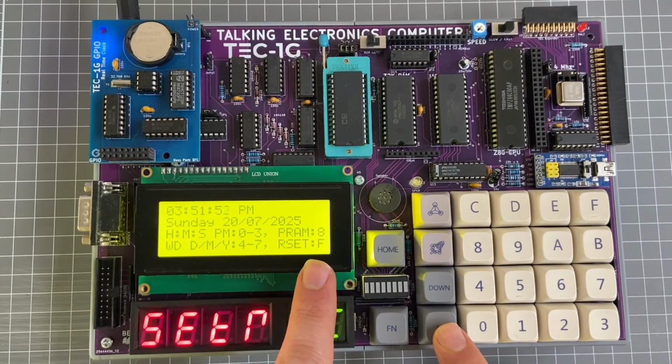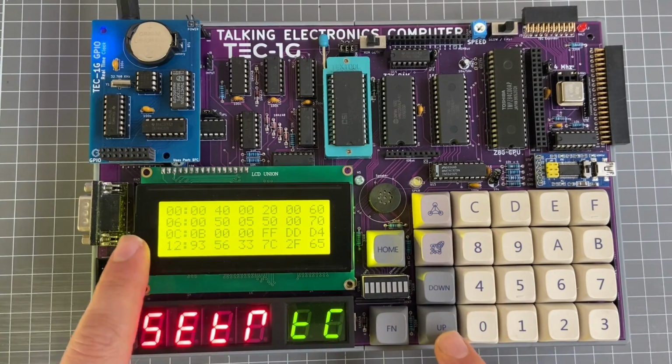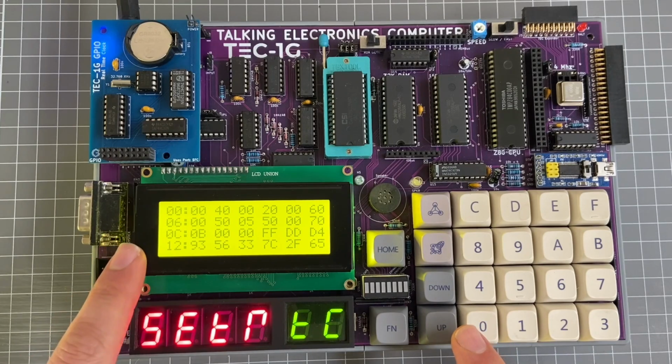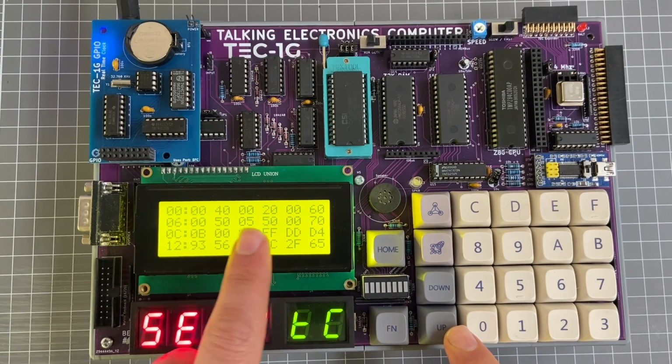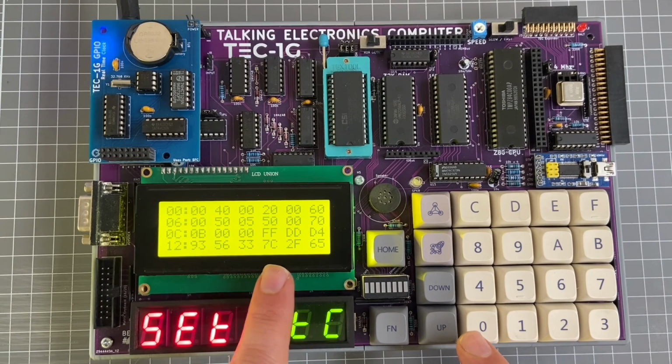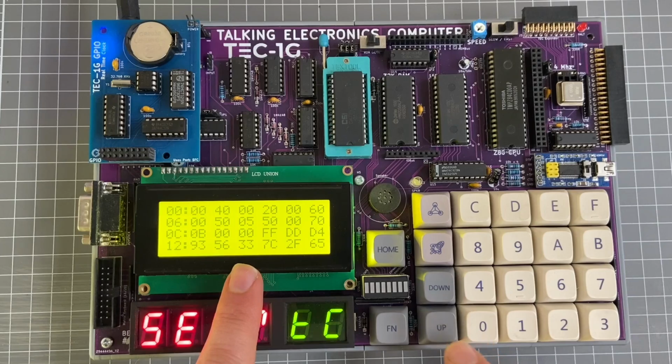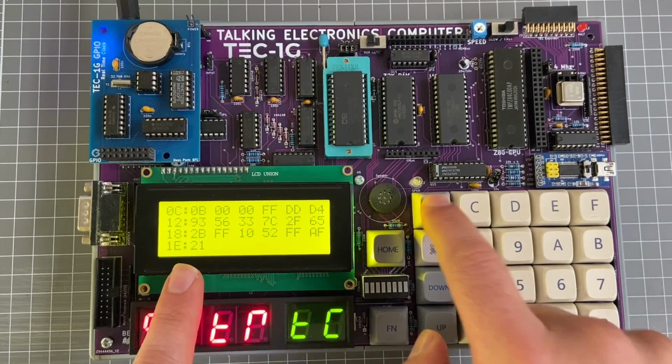You can also view the PRAM, so if I press 8, I can view the PRAM and all 31 bytes worth. The first 16 bytes are actually reserved for Monitor 3, and they store various values, which I'll show shortly. And then the rest are available to be used for your own use. You can go down as well, press escape there.